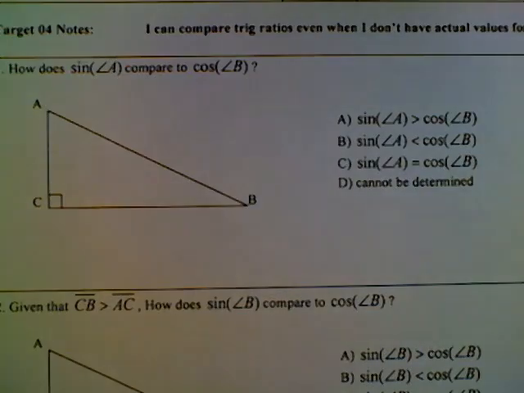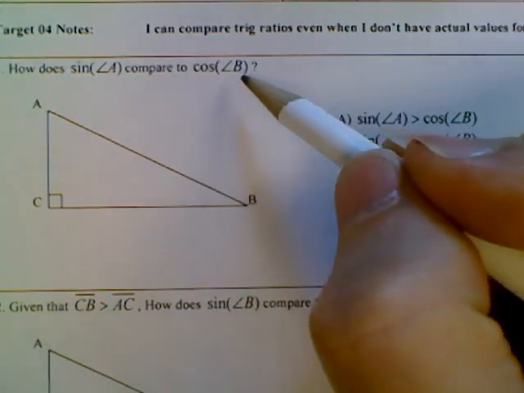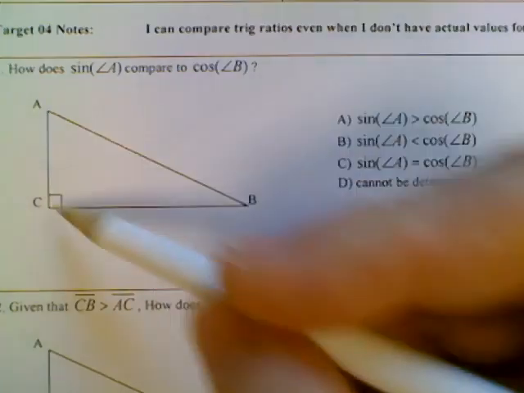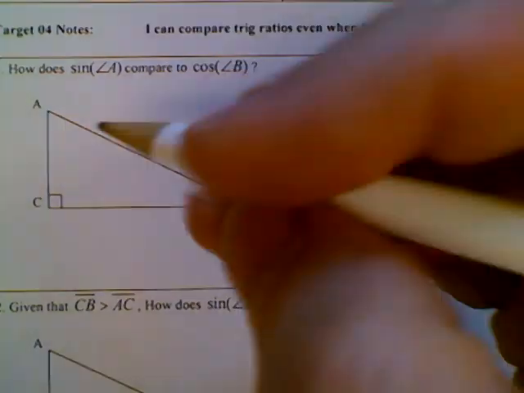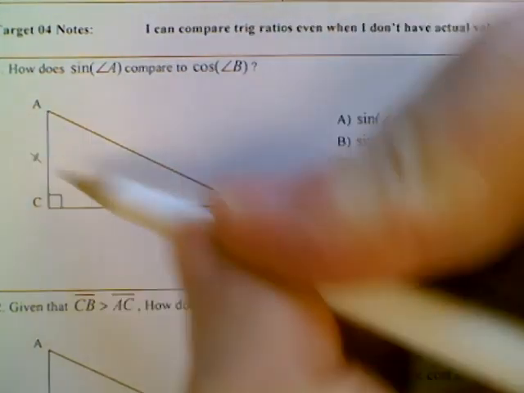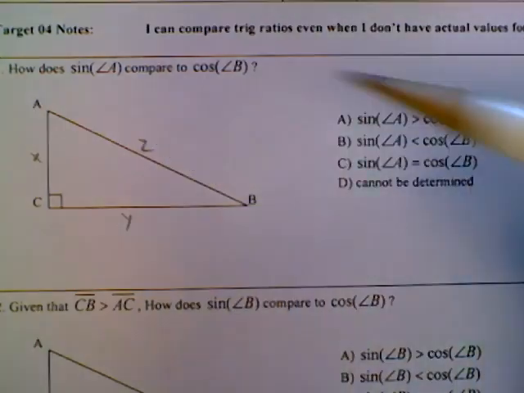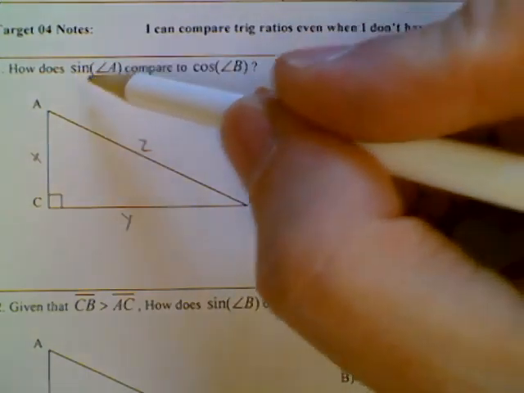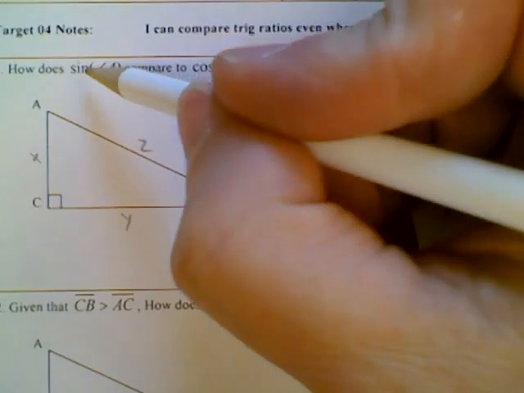Question number 1 asks us to compare these two values to each other. How are we going to do that when we have no numbers in the triangle? Well, let's put in variable names for the side lengths of this triangle and just write an expression for the sine of angle A. See what we get.